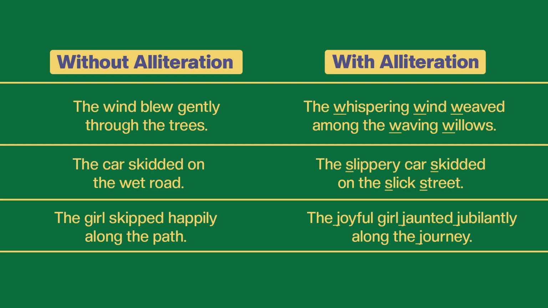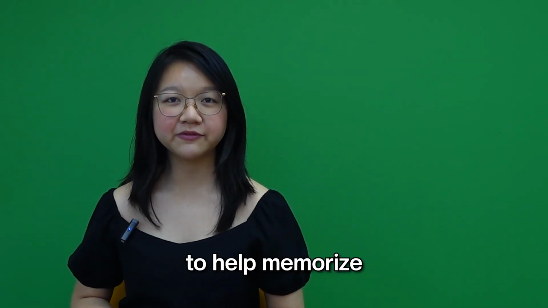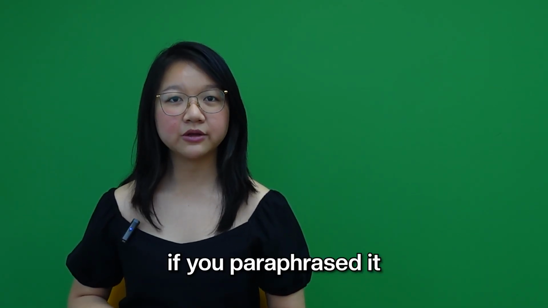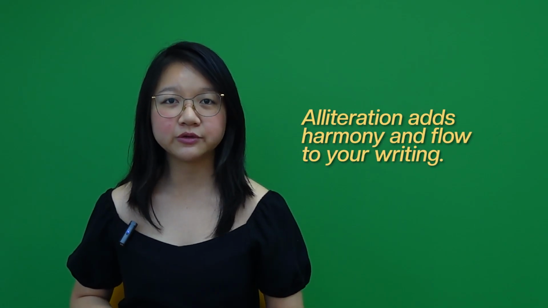Comparing all the examples given, notice how pleasing it is to be said and heard. You can even use alliteration to help memorize your vocabulary if you paraphrased it in your own words. Alliteration adds harmony and flow to your writing.